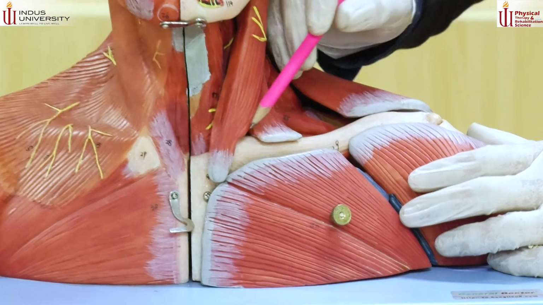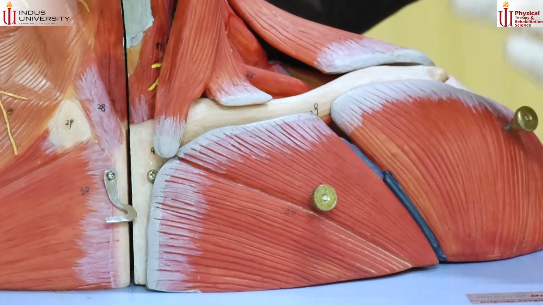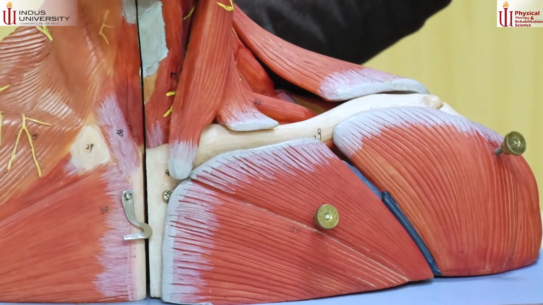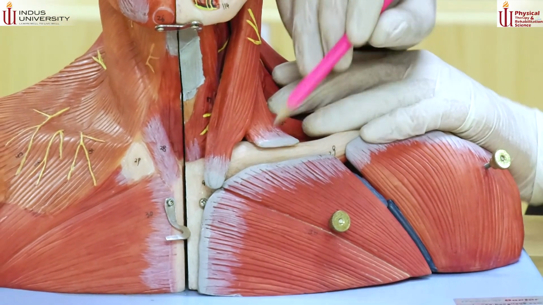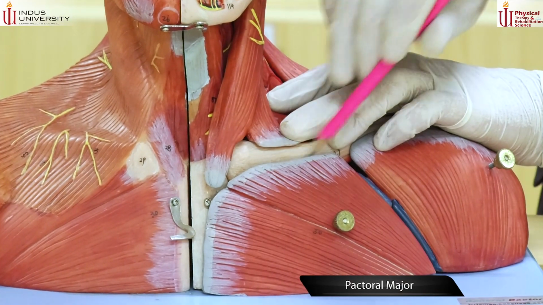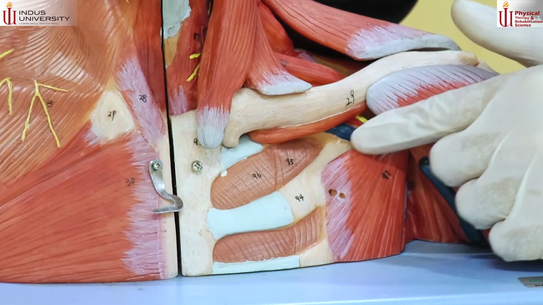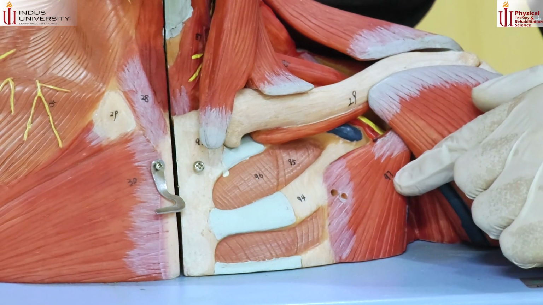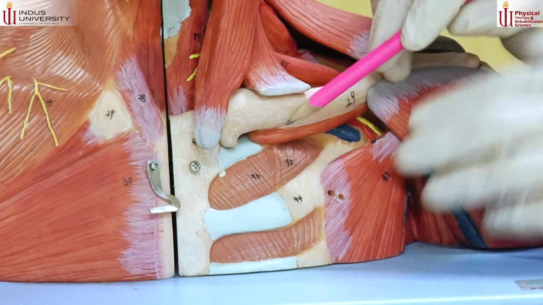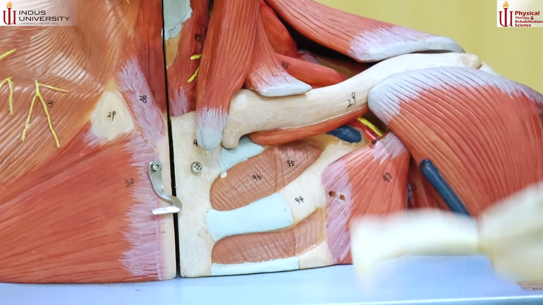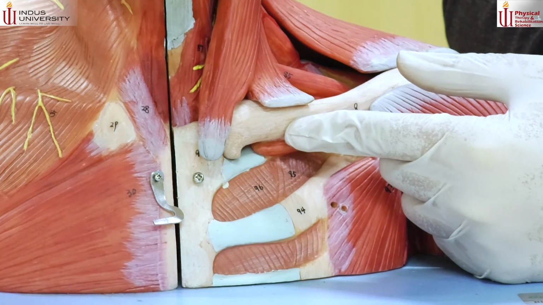On the medial aspect, we have already seen there are 4 surfaces on the medial end of the clavicle. Number 1 is the anterior surface, which you see from the front. The anterior surface gives attachment to the main muscle. As we have removed the pectoralis major, here you can see the small muscle. As I demonstrated on the skeleton also, this anterior surface gives origin to the pectoralis major muscle.